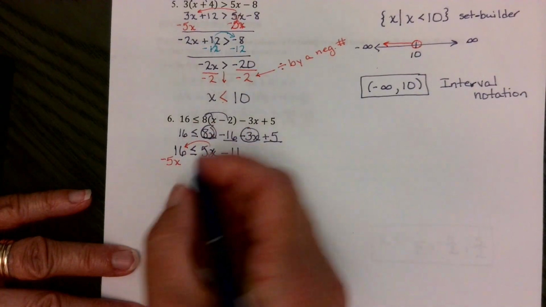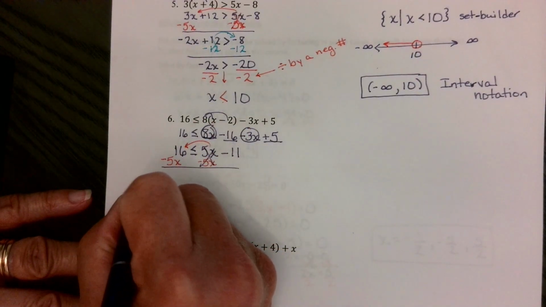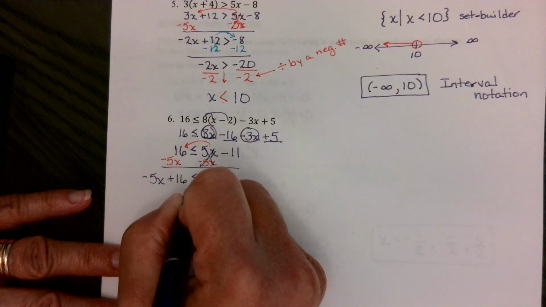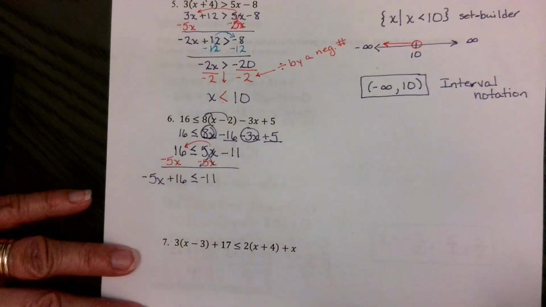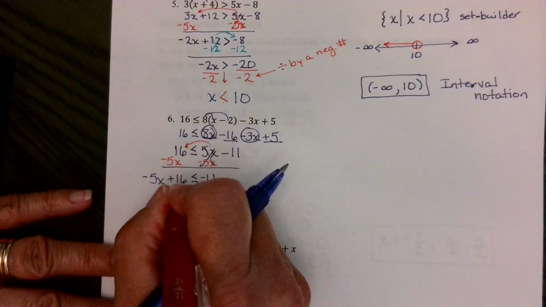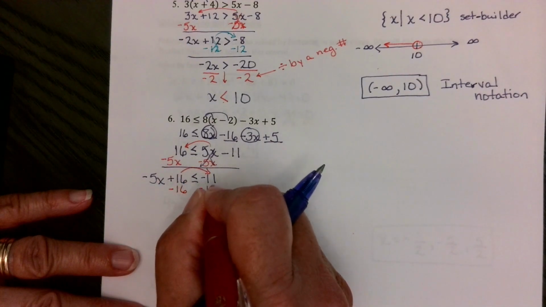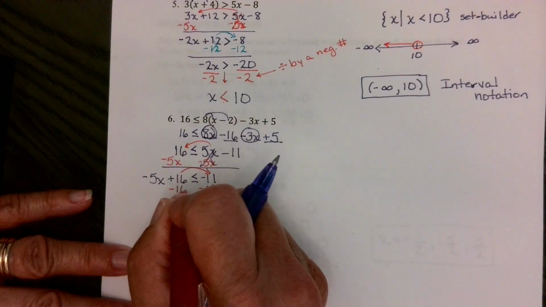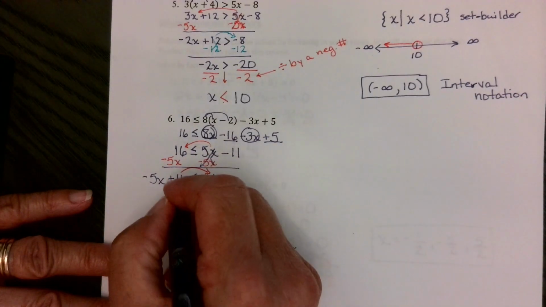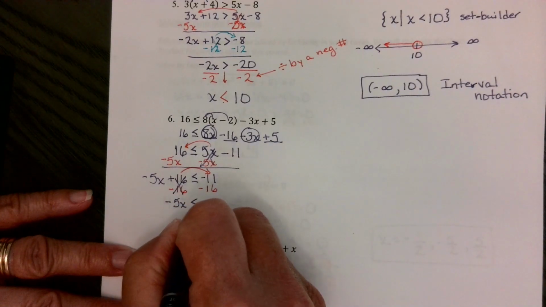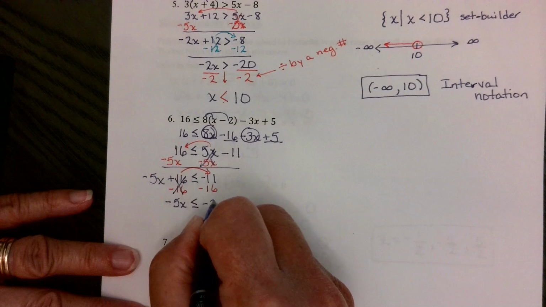But I'll show you why. So I have negative 5x plus 16 is less than or equal to negative 11. I'm going to subtract 16 from both sides. I get negative 5x is less than or equal to negative 27.